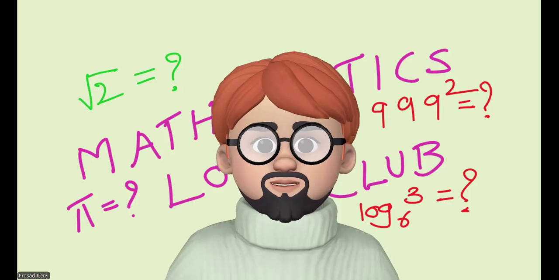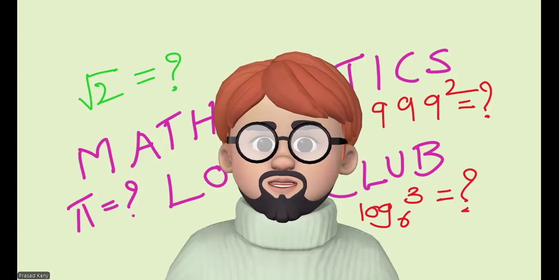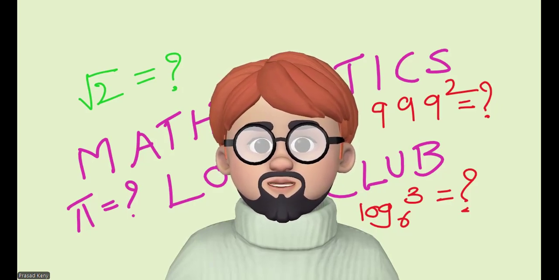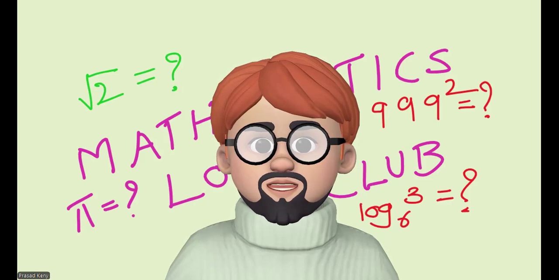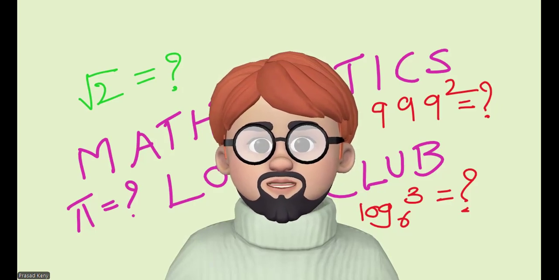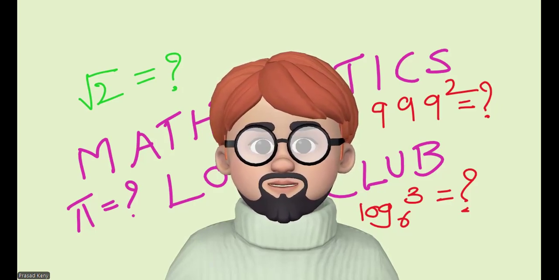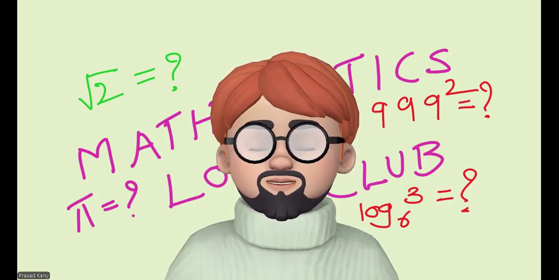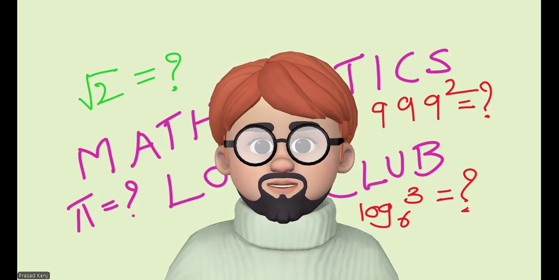Yes, Minnie. We are going to start with the new part of percentage. We'll see some more tactics of how to solve the problems quickly depending on the percentage. But before that, I'm going to give you a problem. You'll solve it and show it to me.